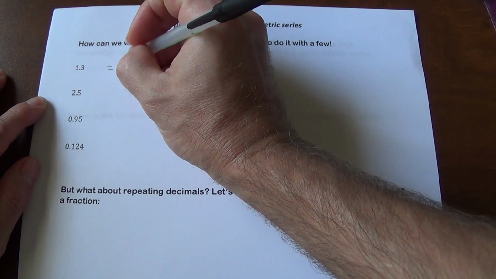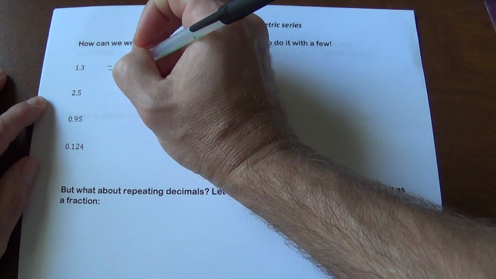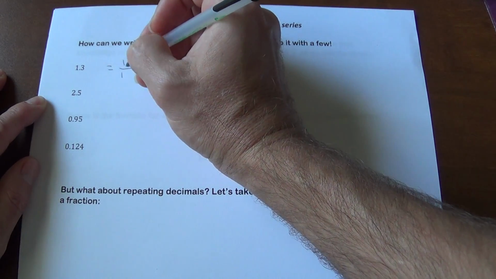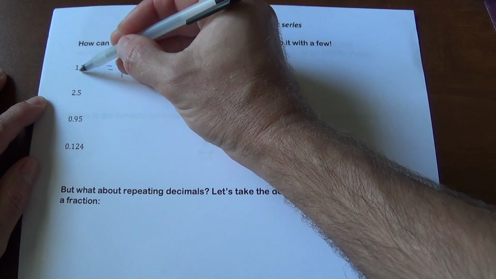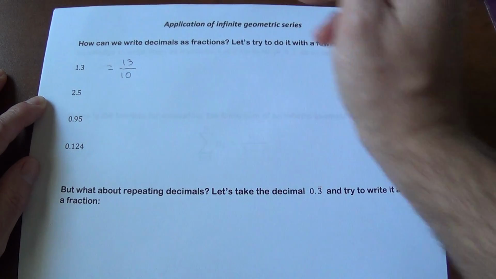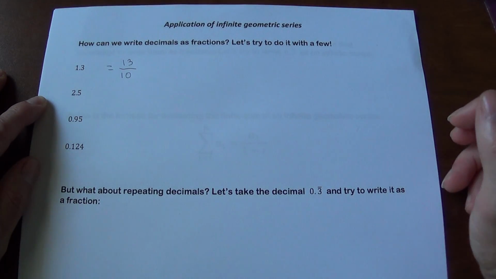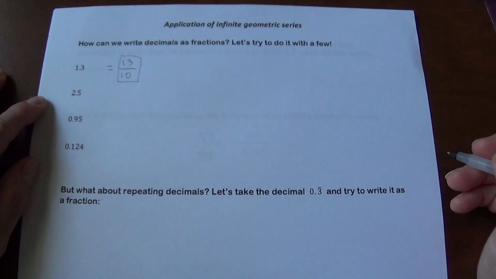We're going to write these numbers without the decimal point, all of them. And on the bottom, we're going to write 1 followed by as many zeros as you have decimal places here. So there is only one number to the right of the decimal point, so we're going to write 1, 0. 13 over 10, it does not simplify, and that's it. Yes, this is as simple as it's done.